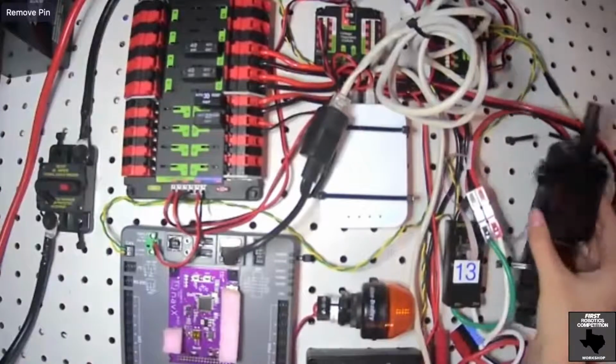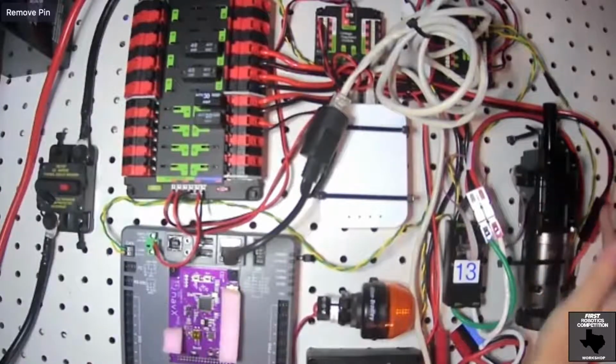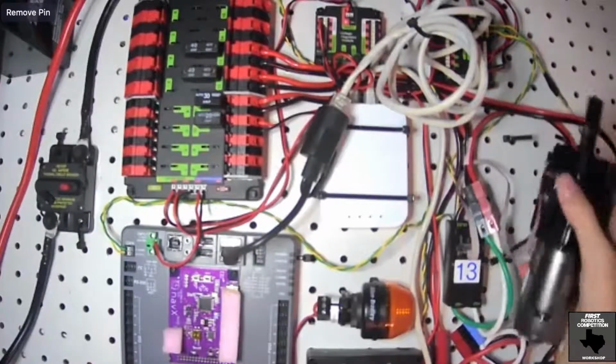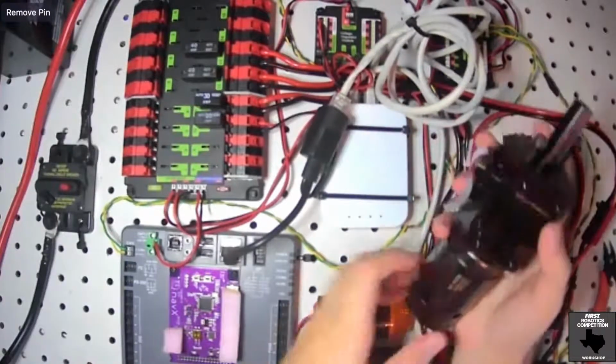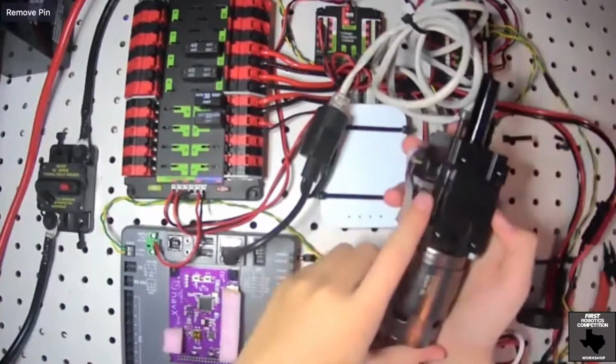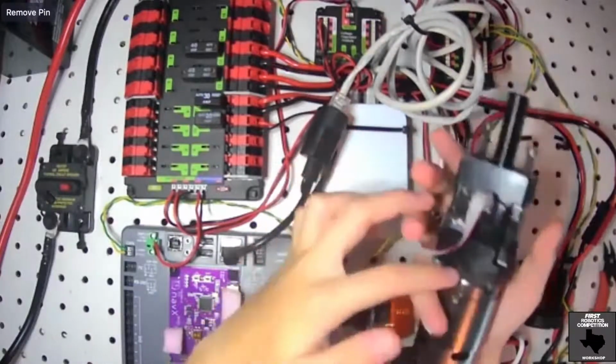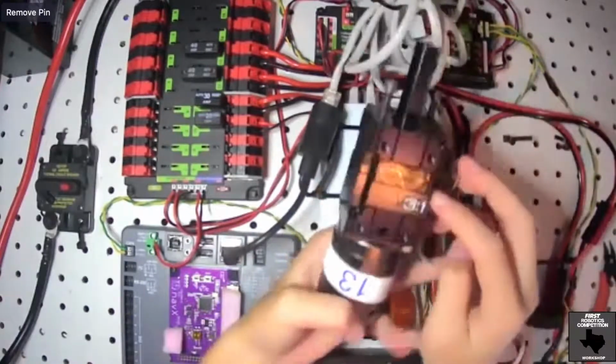The other thing that I want to point out, that is also kind of a newer addition to FRC: you'll notice that on my 775 right here, I have a stack. This stack is actually one gearbox, and it's a 3-to-1.